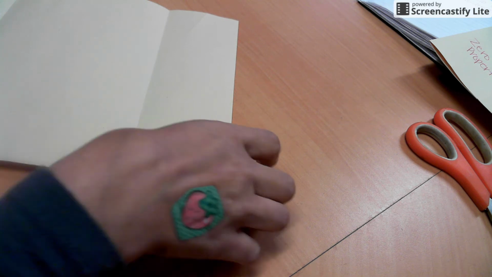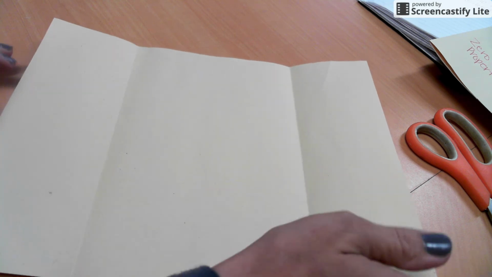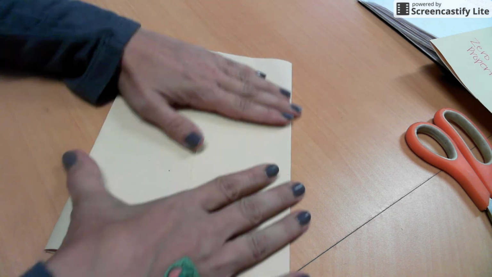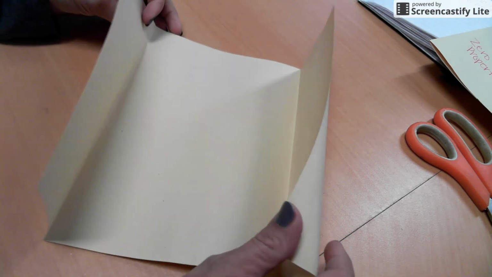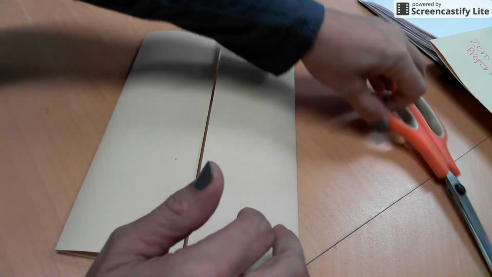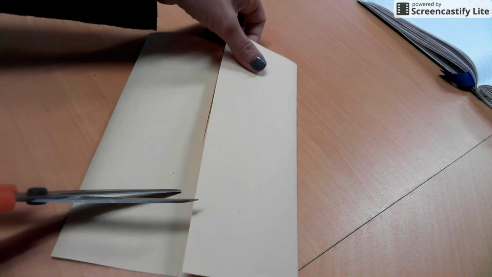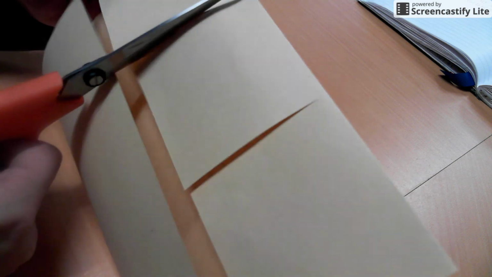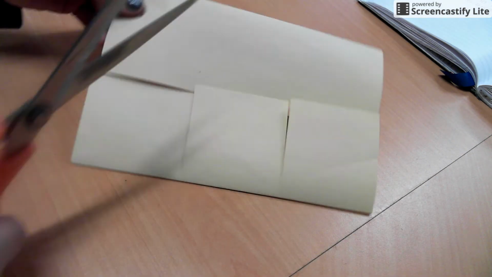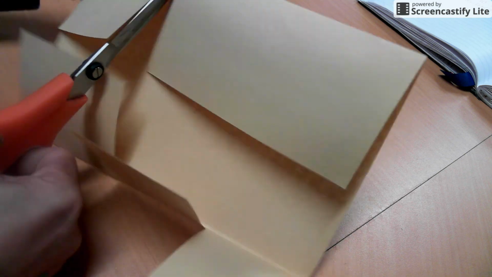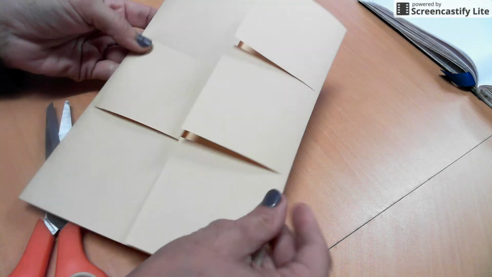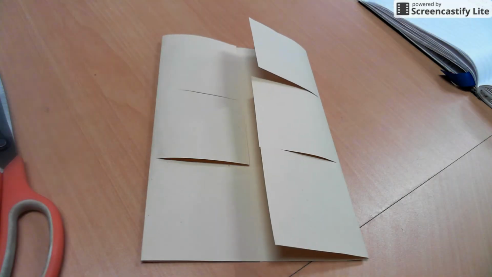Okay, so if you have your stuff, we're going to start with our paper turned horizontally. We're going to take our two sides and have them meet in the middle and fold them down so that now we have two flaps. And then you're going to need your scissors. Then you're going to cut each one of those flaps into thirds so that you have 3 on each side. Just like that. So pause the video so that now you can do your flaps.